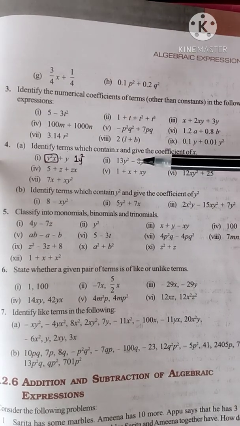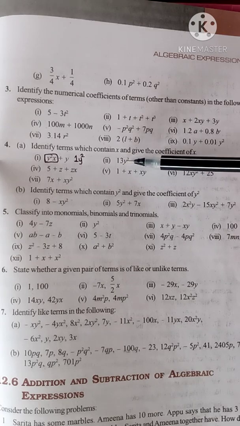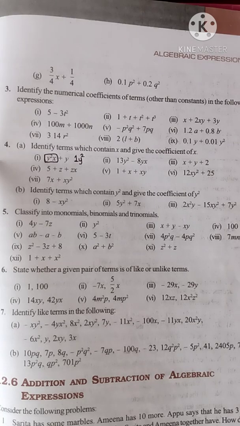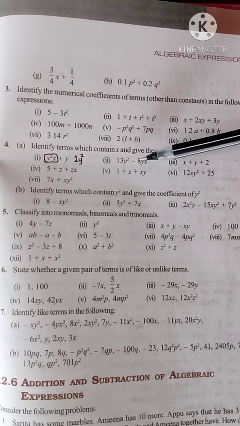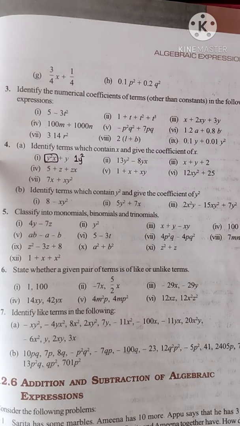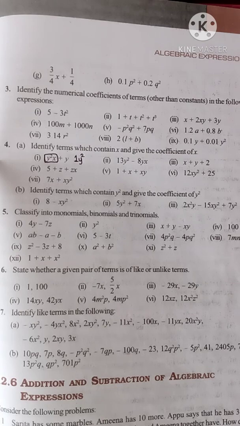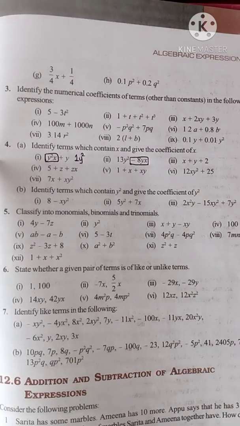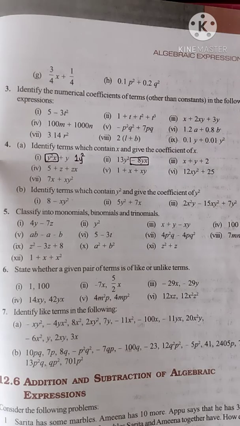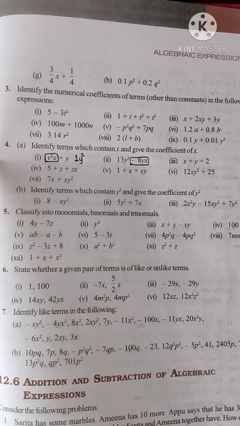Now let's see the second question: 13y square minus 8yx. Which is the term that contains x? Minus 8yx. Let us circle it. So the term which contains x is minus 8yx. Tell me, what is the coefficient of x here? The coefficient of x is minus 8y.